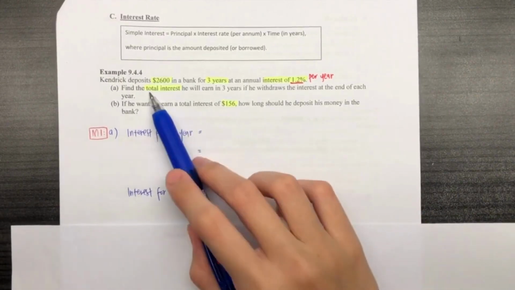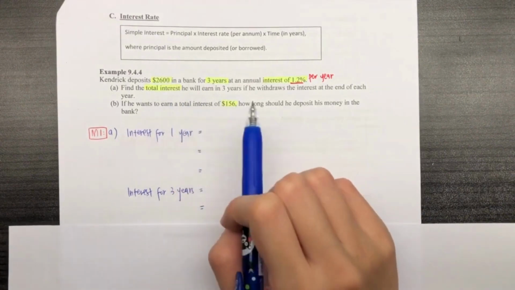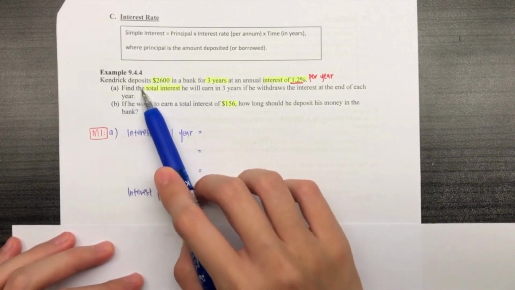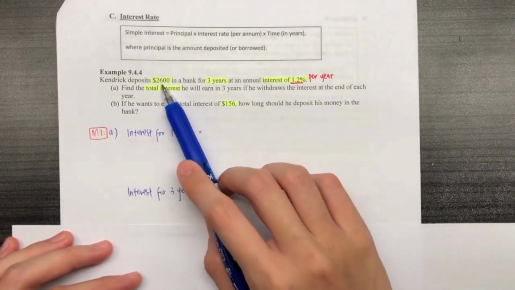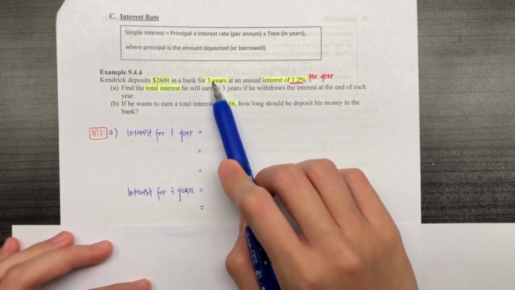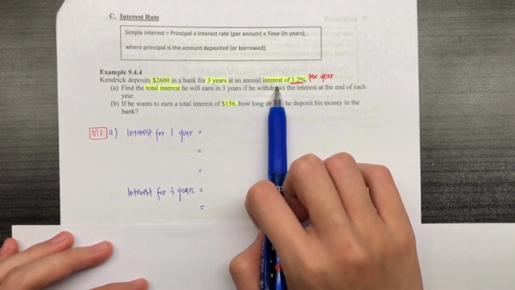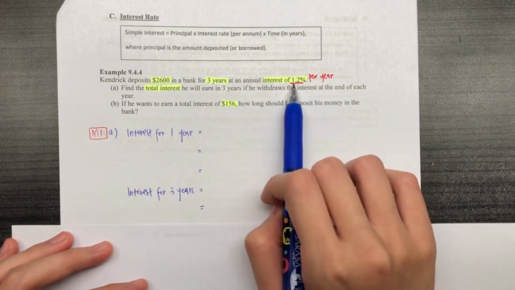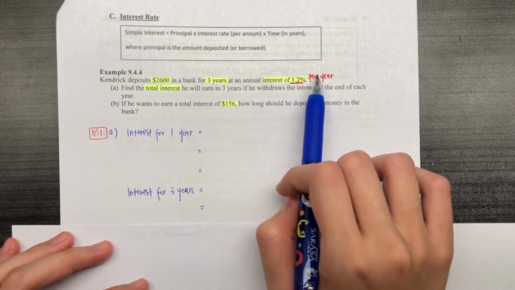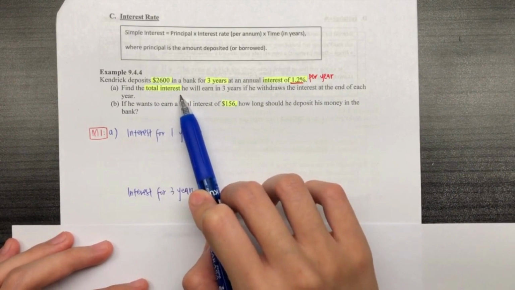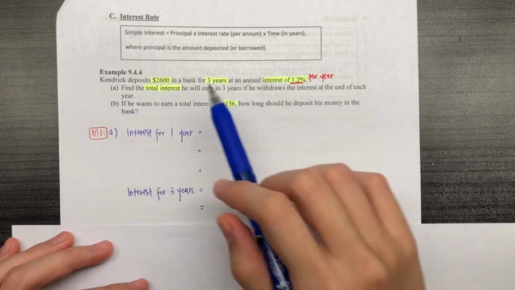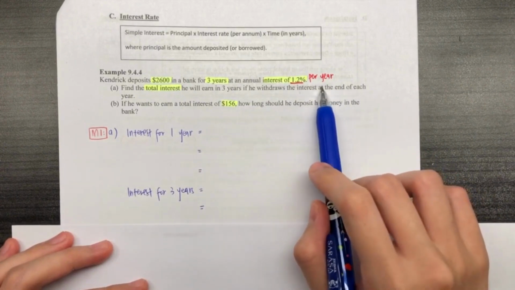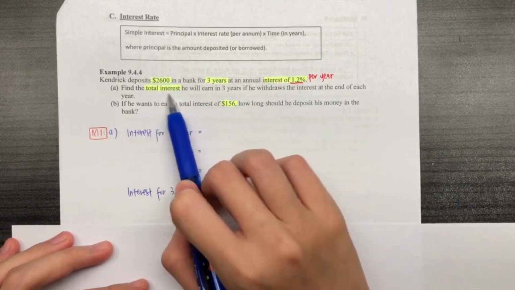For example 9.4.4, okay, it will be problems involving interest rate. Okay, so let's read the question. It says that Kendrick deposits $2,600 in a bank for 3 years at an annual interest rate of 1.2%. Annual means per year, so every year he will get 1.2% extra. Okay, so find the total interest he will earn in 3 years if he withdraws the interest at the end of each year. Okay, so just to find the total interest.